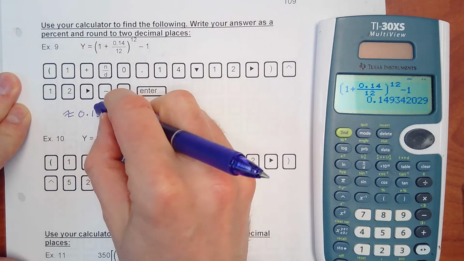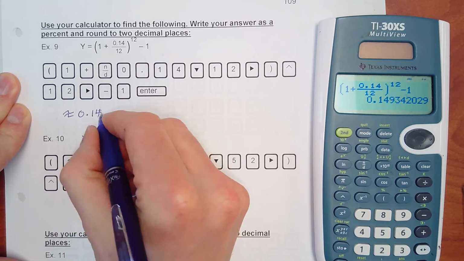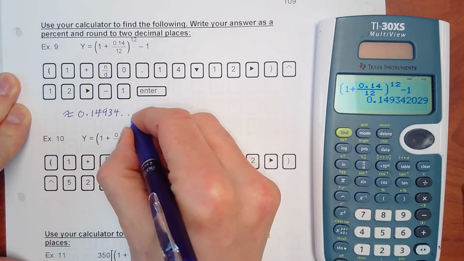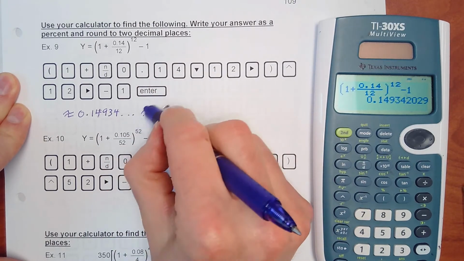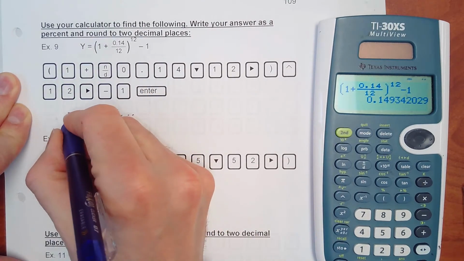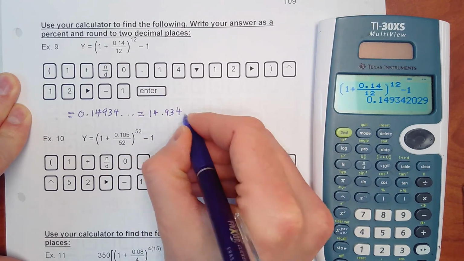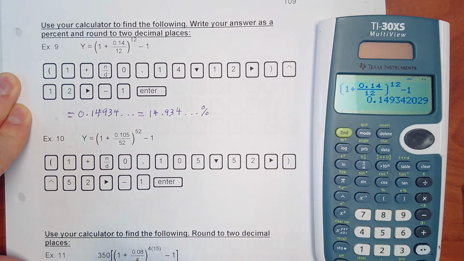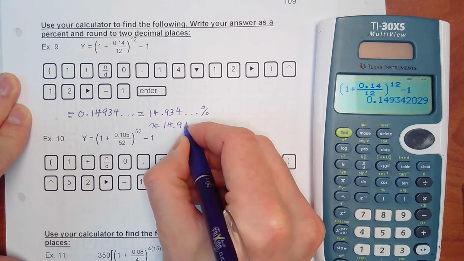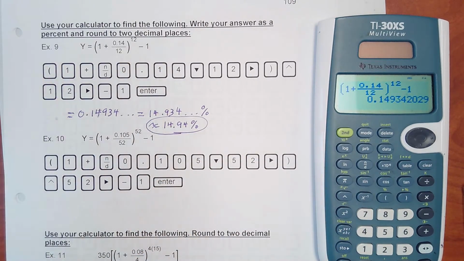Oh, I'm sorry. I misread that. It says write your answer as a percent, excuse me. So that's as a decimal. To change that to a percent, we're going to slide our decimal over 2 places, so that'd be 14.934 ... percent. And now we're going to round it. They're saying round off to 2 decimal places. So lesson learned, always read the directions.